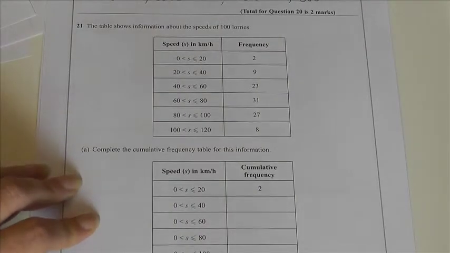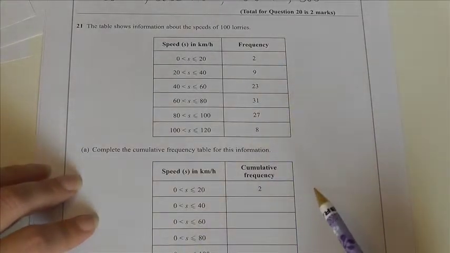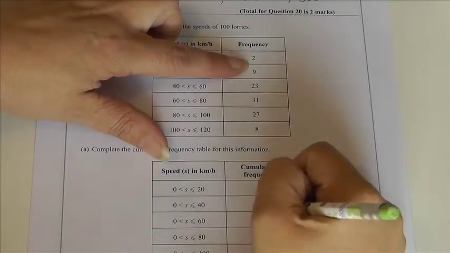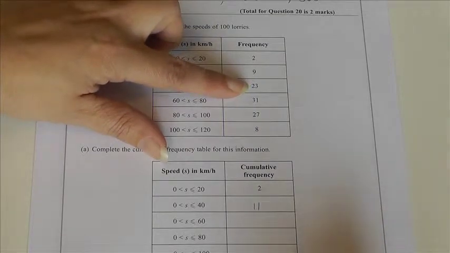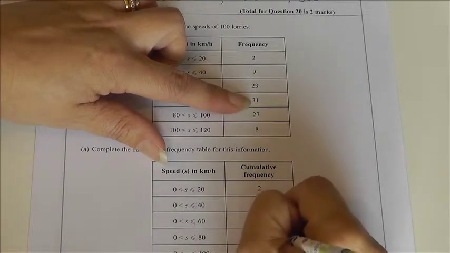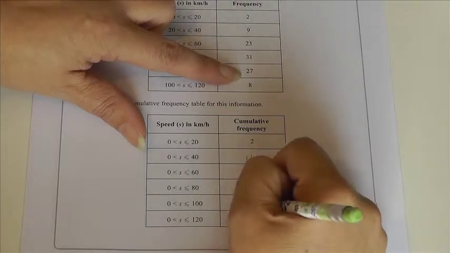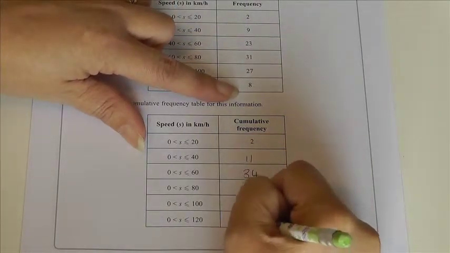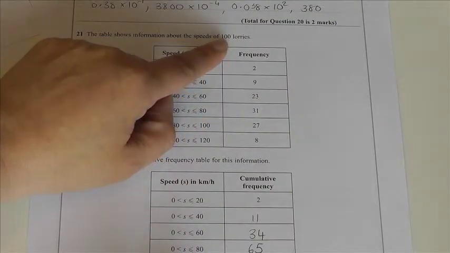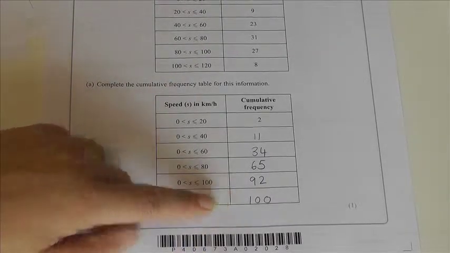Question 21 is a fairly standard cumulative frequency question, and it starts off with asking you to find the cumulative frequency, and I do that by making a running total. So this is going to be 2 plus 9, which is 11, and then 11 plus 23, which is 34, 34 plus 31, which is 65, 65 plus 27, which is going to be 92, and 92 plus 8, which is 100. They told you in the question that these were the speeds of 100 lorries, so do make sure that your cumulative total adds up to what they've told you should be there.